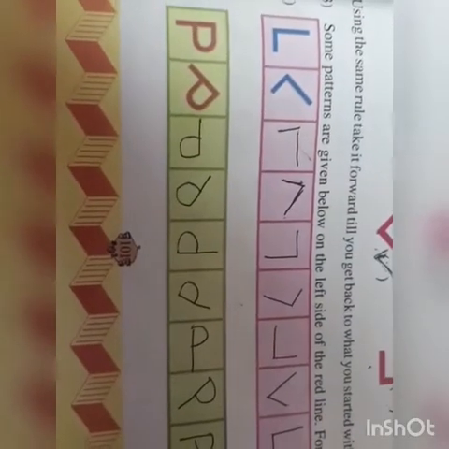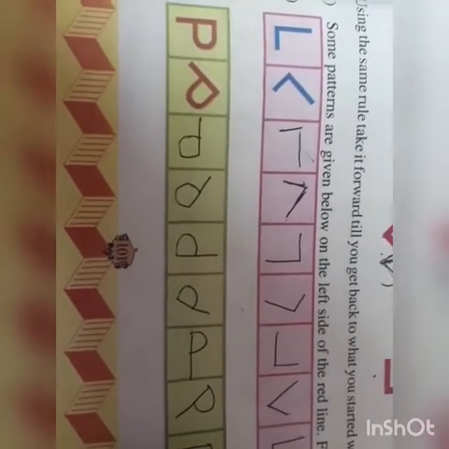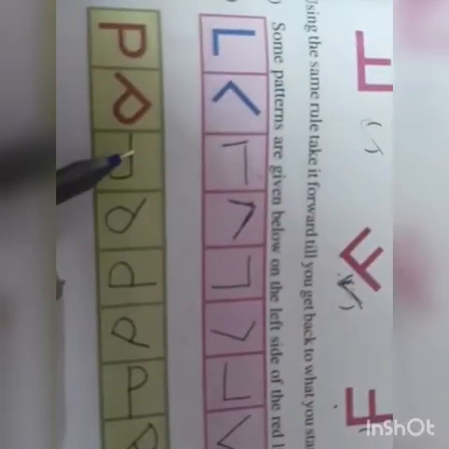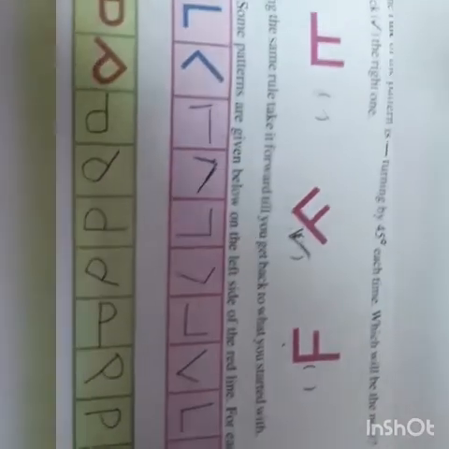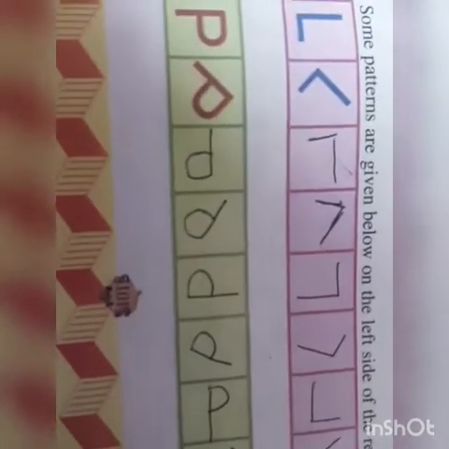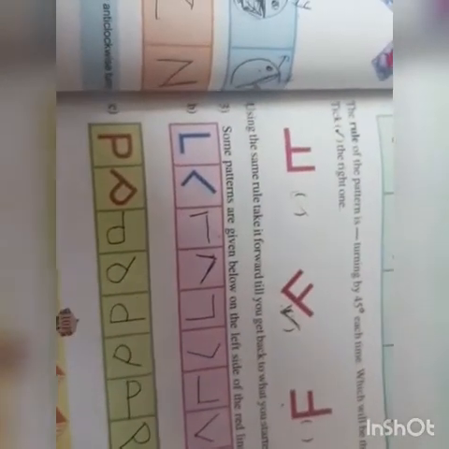Every time you have to keep on turning this P at 45 degrees every time till you get this P. So this way you have to complete the pattern which is on page number 102. I think it is written. It is written so small that I am not able to read it. So you complete this in your textbook and do the same in your notebook also one time. This practice, you have to write in your notebook also one time.